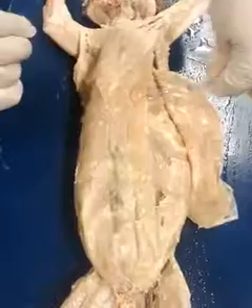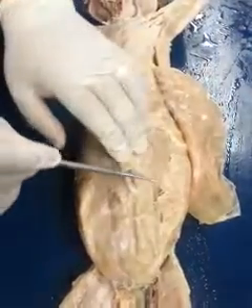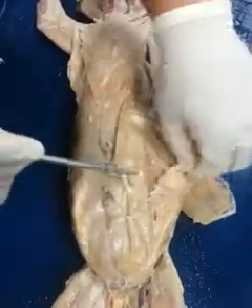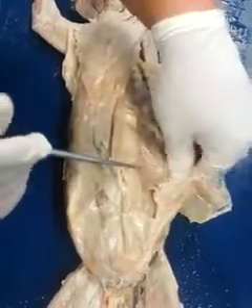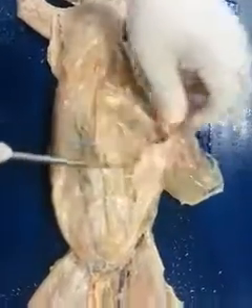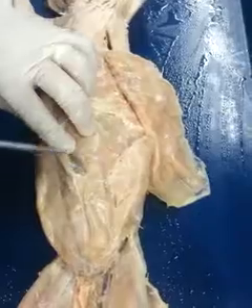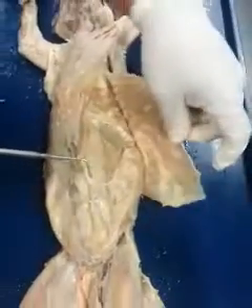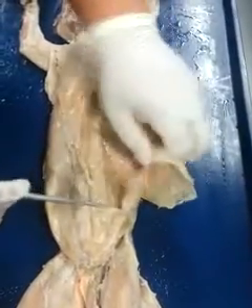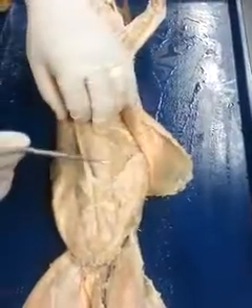Rectus abdominis. And then finally the 4th muscle, the transverse abdominis, which is essentially the body wall now, the abdominal wall. Deep to this is the viscera. So external oblique, internal oblique, rectus abdominis, transverse abdominis.